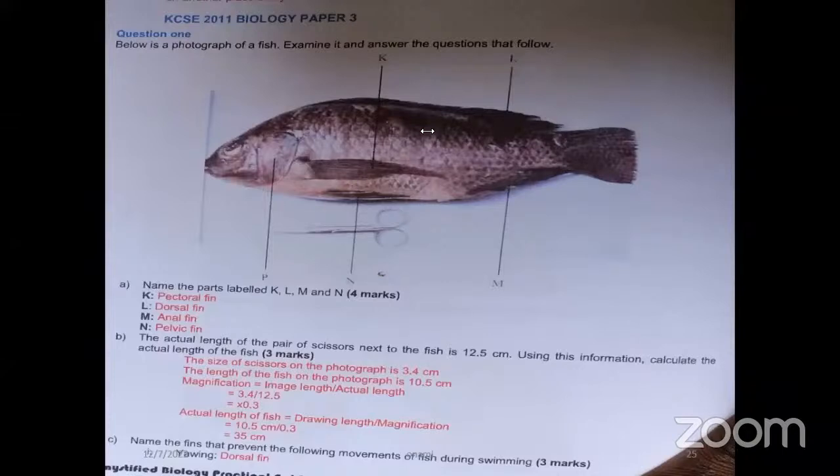Excuse me, sir. I'm lost with how you said we should say that one for gill rakers, about the gill rakers, how its adaptation is represented. Oh, I said the gill rakers are teeth-like structures, which are pointed, and the essence is to trap solid particles and prevent them from reaching the gill filaments.